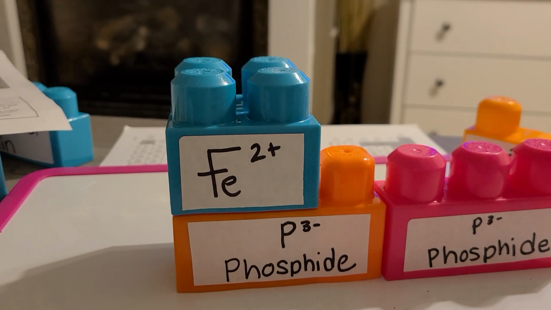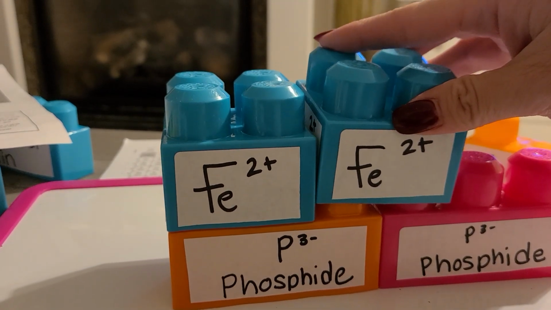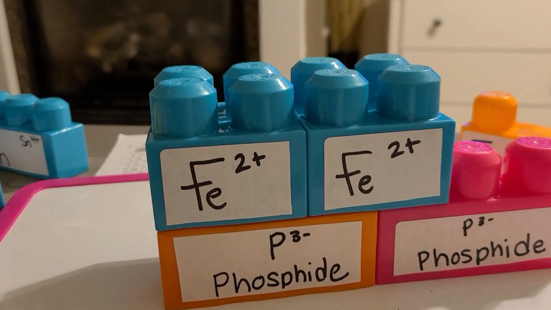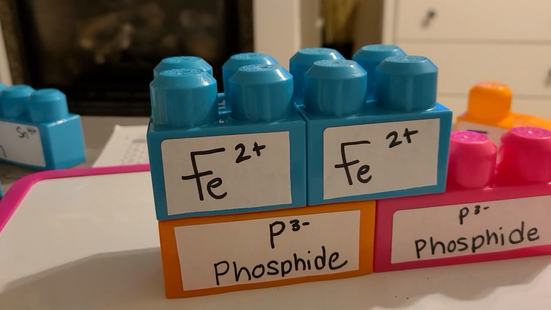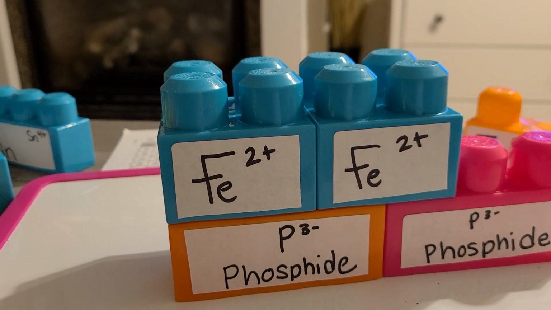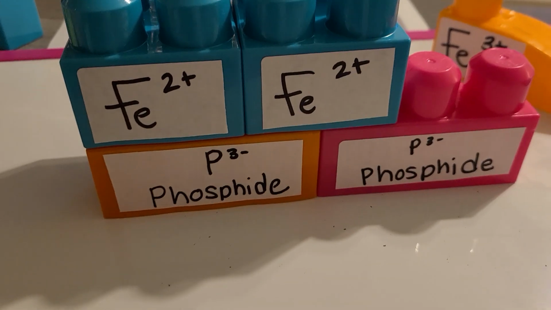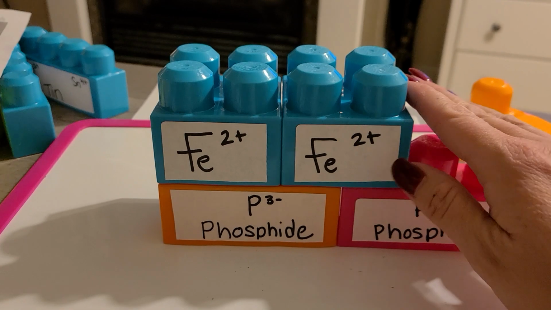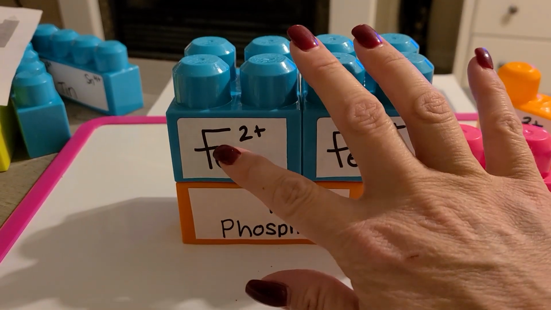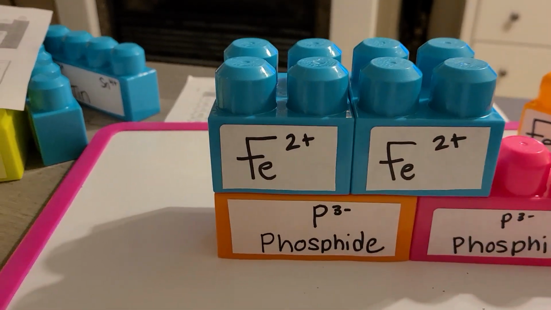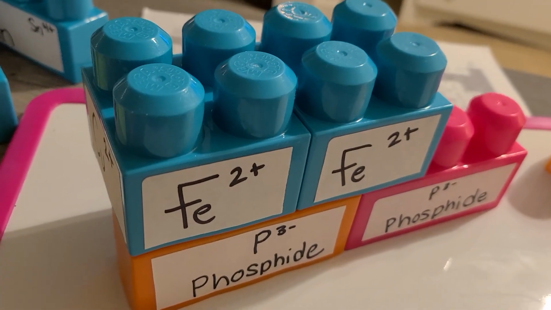That means I'm going to need another of the iron. I thought I made more than one iron, but maybe I didn't. All right, well, we're going to pretend that another iron is right there. So it's going to be Fe3P2. So that's how you would write this one. Fe3P2.